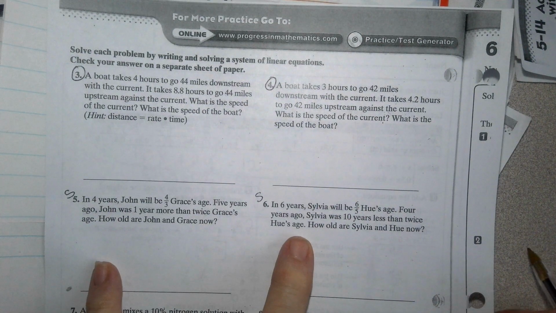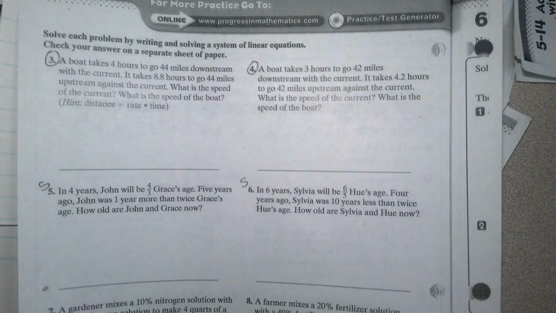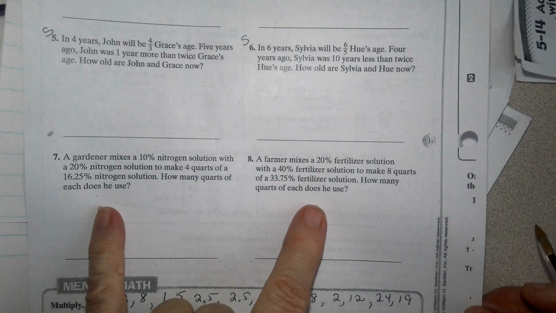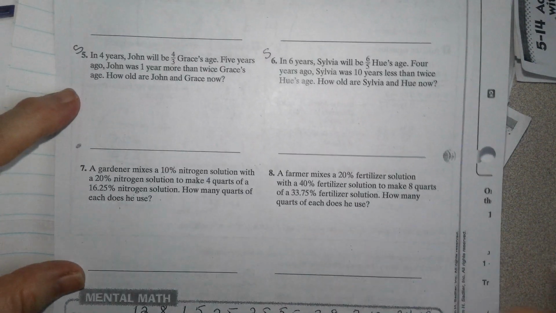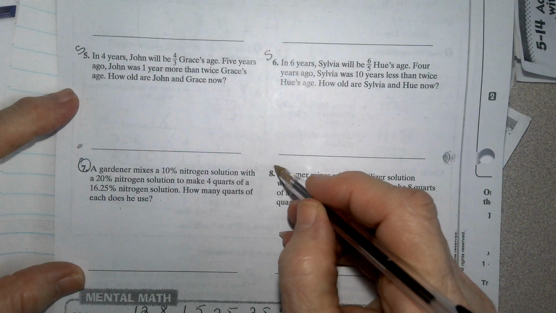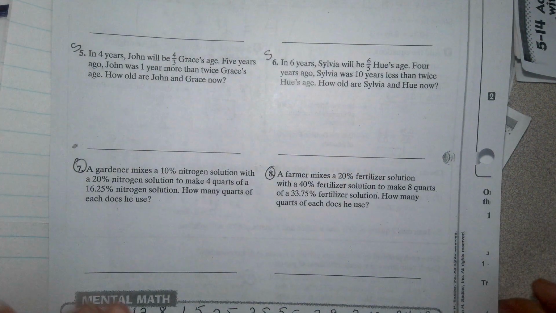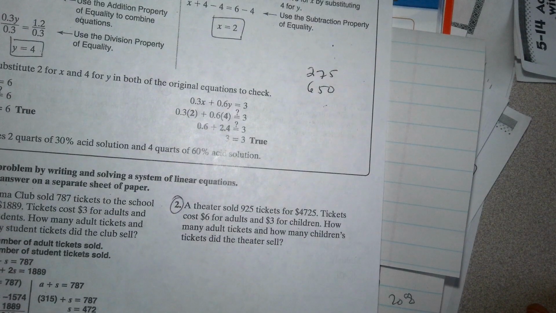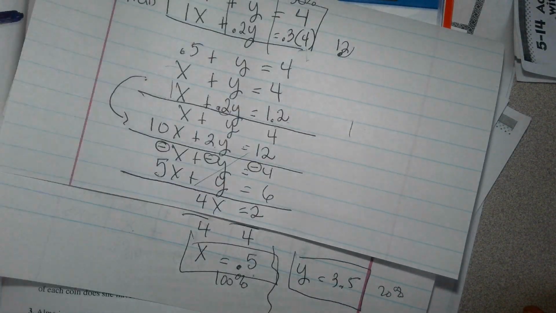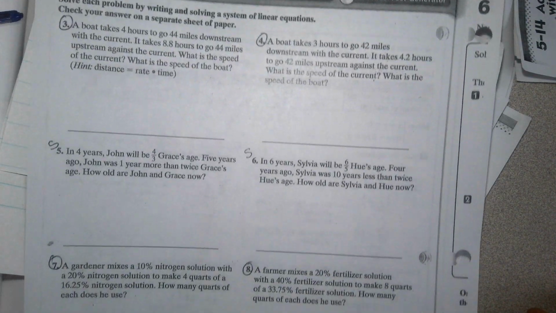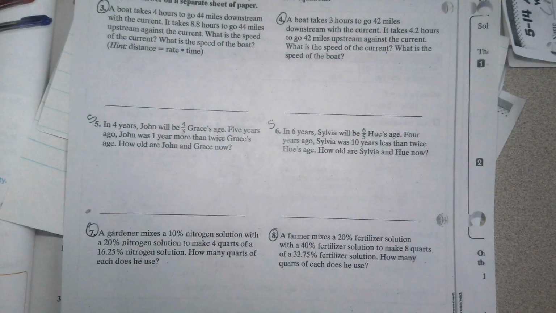We will tackle those on Monday. And here are 2 solution problems for you to do. And that's it. So 2, 4, 5. Can you handle that? That's not that bad. Alrighty. And you can work together.